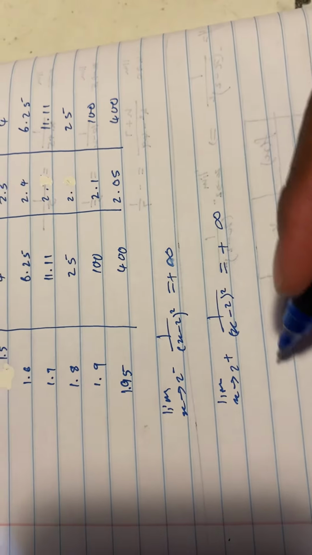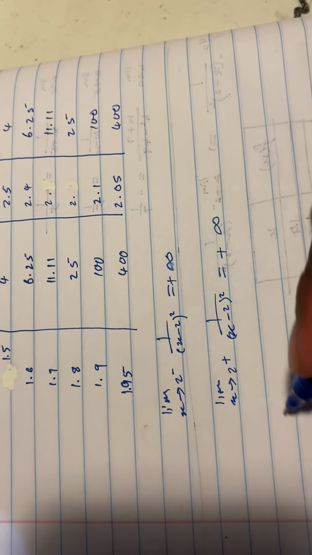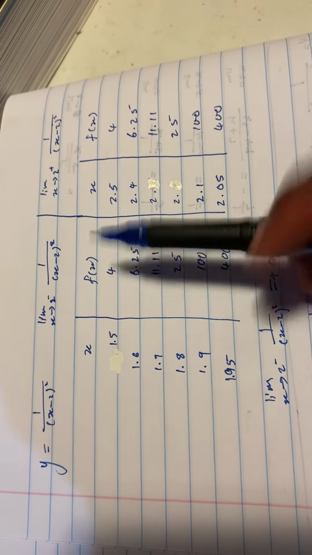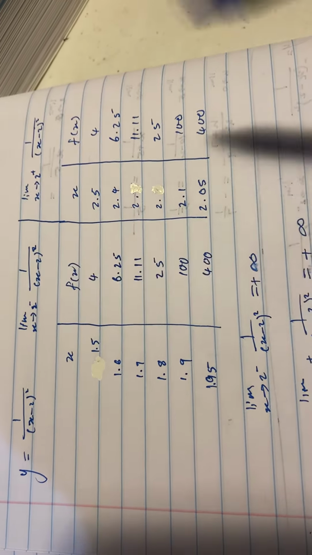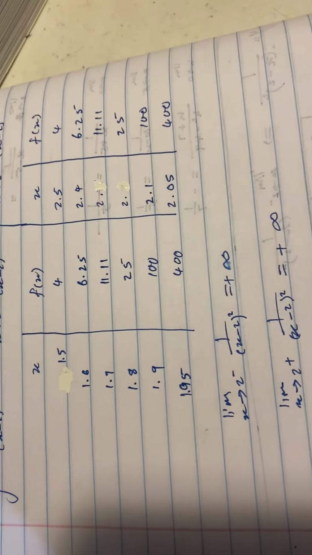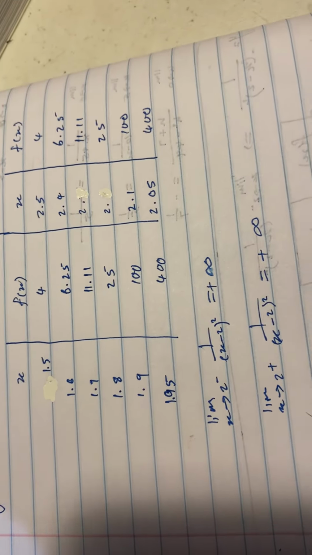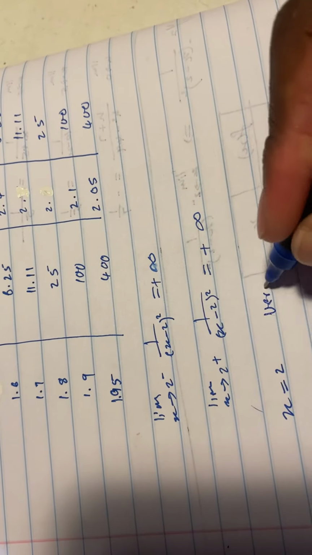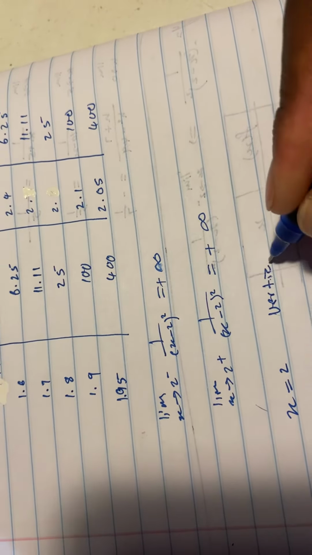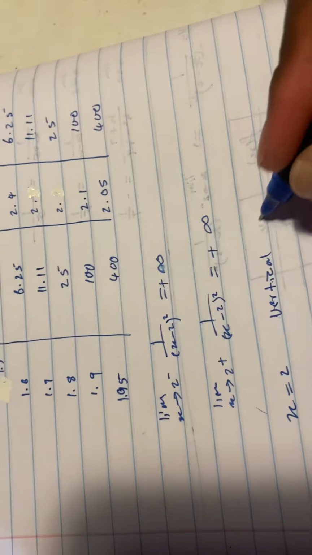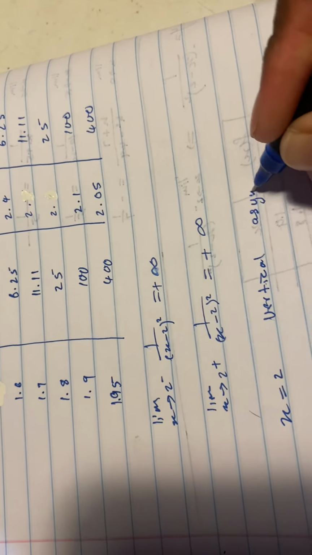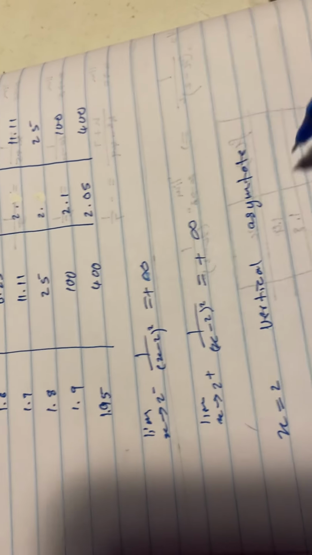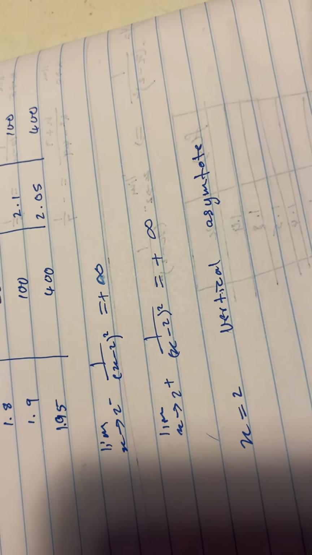So that means that for this function, at x equals 2 it's not defined. So that means that x equals 2 is a vertical asymptote. I don't know if I wrote asymptote correctly, but it should be close to that.